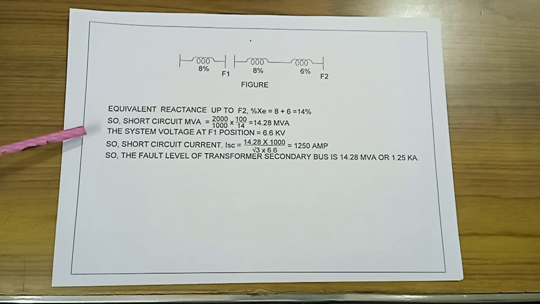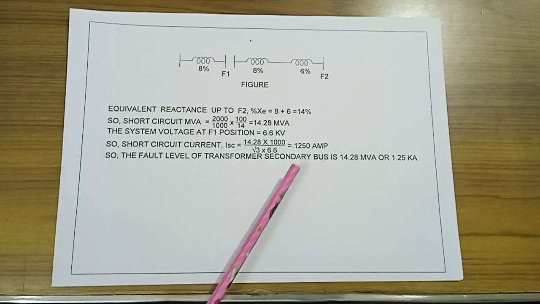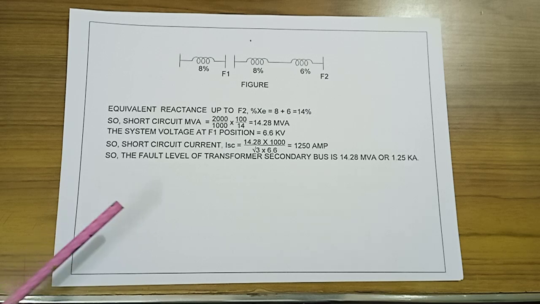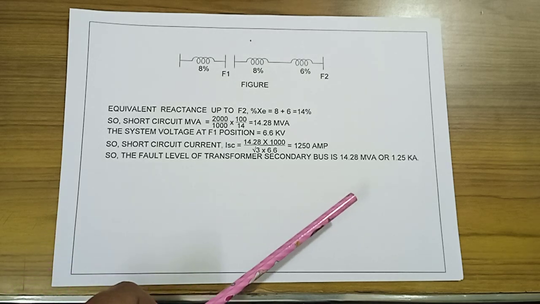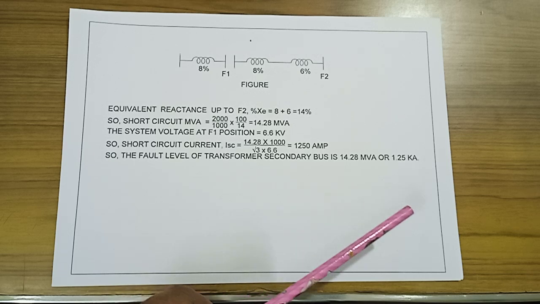The system voltage at F2 position is 6.6 kV. So short circuit current ISC is equal to 14.28 into 1000 divided by root 3 into 6.6, which is equal to 1250 ampere. So the value at the transformer secondary bus is 14.28 MVA or 1.25 kiloampere.